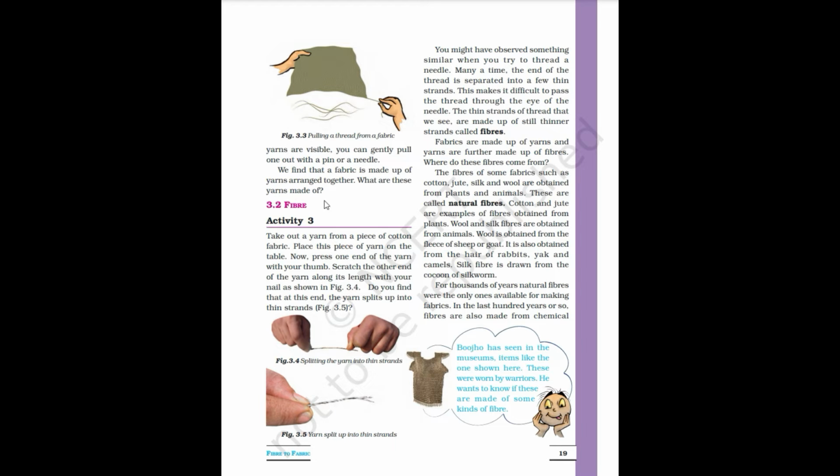What are these yarns made up of? So a yarn, fiber, which is the same. Take out a yarn from a piece of cotton fabric. Place the piece of yarn on the table. Now press the end of the yarn with your thumb. Scratch out the other end of the yarn along its length with your nail as shown. Do you find that at the end the yarn splits into thin strands?